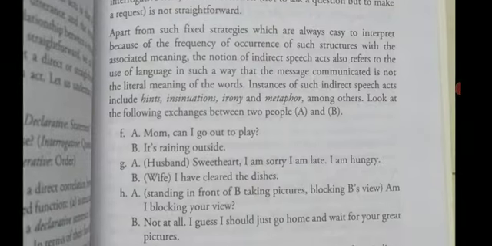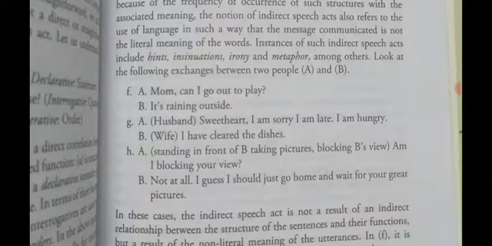Look at the following examples between A and B. A. Child: Mom, can I go out to play? Mother: It's raining outside. B. Husband: Sweetheart, I'm sorry I'm late, I'm hungry.